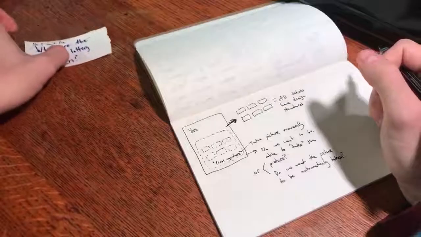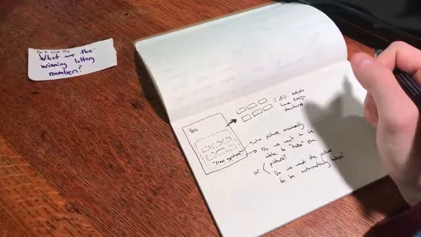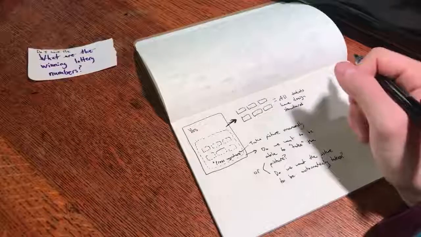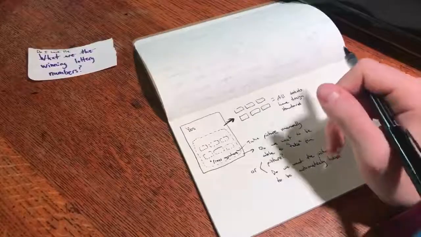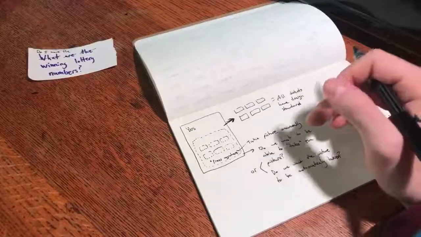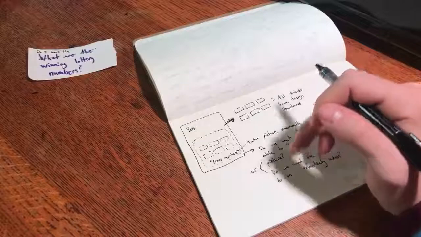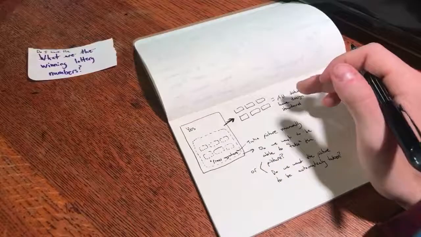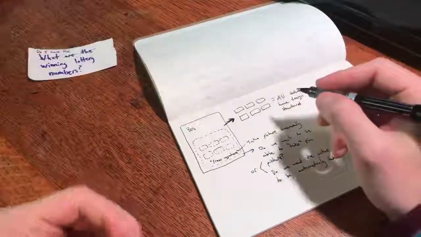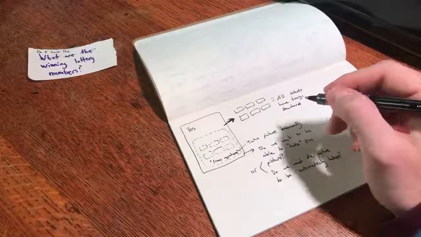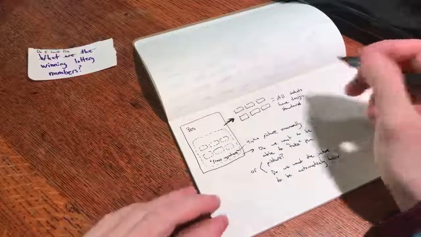Now, I think we're going along the process of not being very hands-on since we're using the voice. The sooner the person can compare their numbers to the winning numbers, the better.